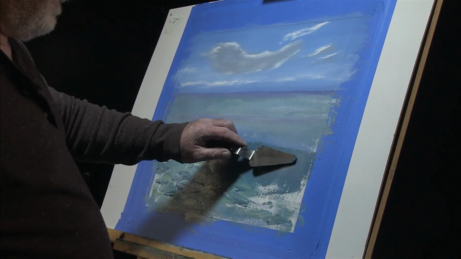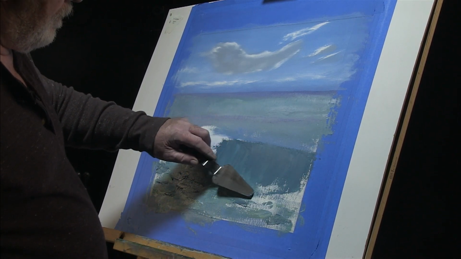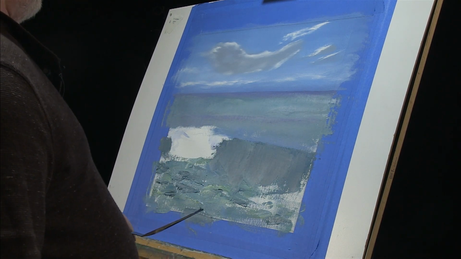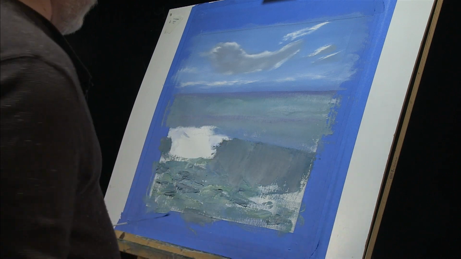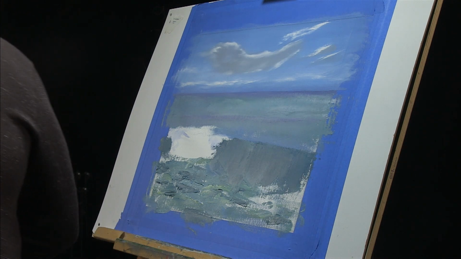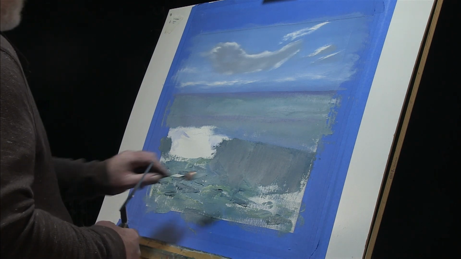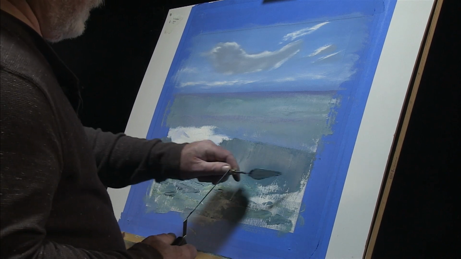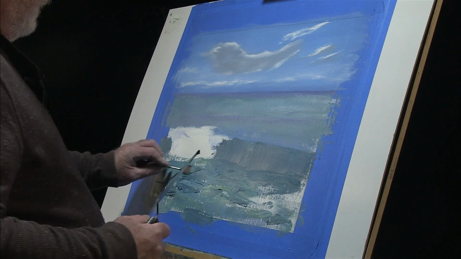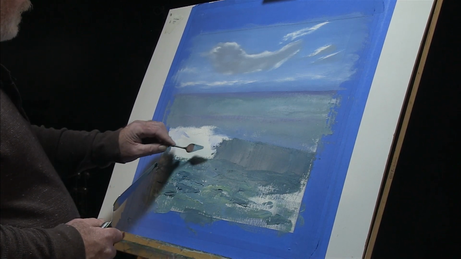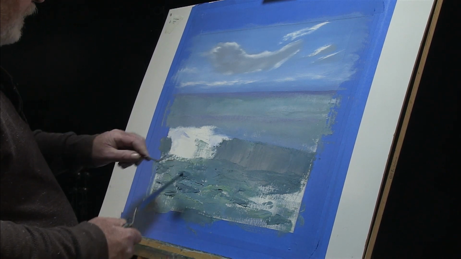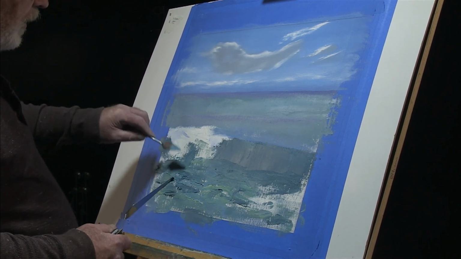Yeah, that's better. There we go. Okay, now let me just scrape that off. Let's take this here. And we've got to do the same in here. But it is going to have some white on top.